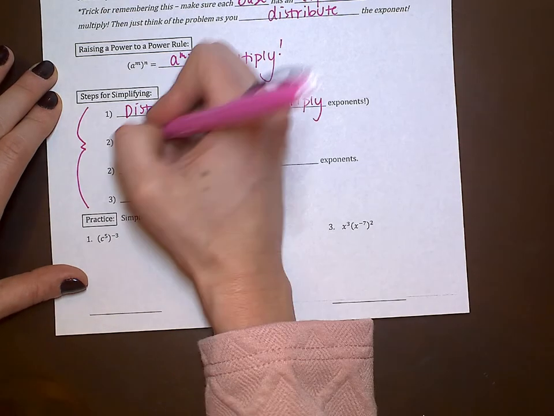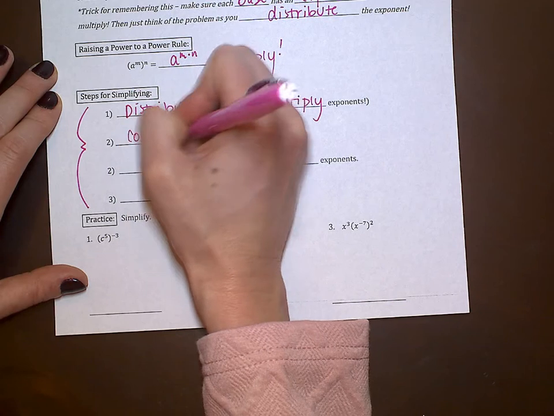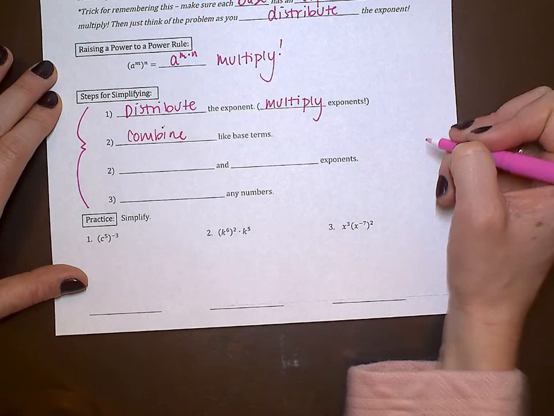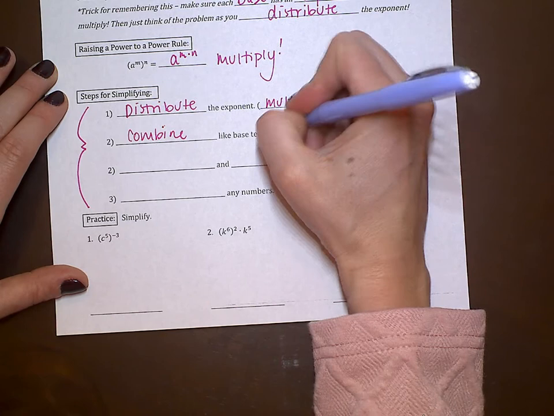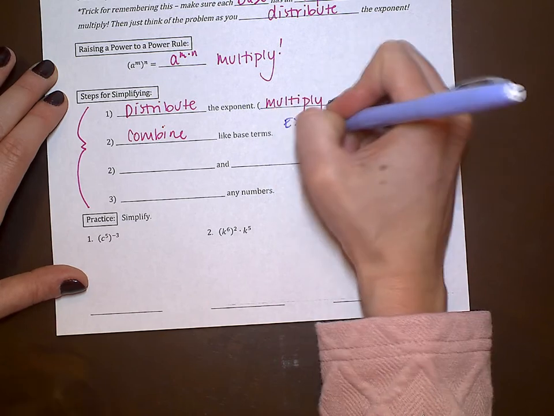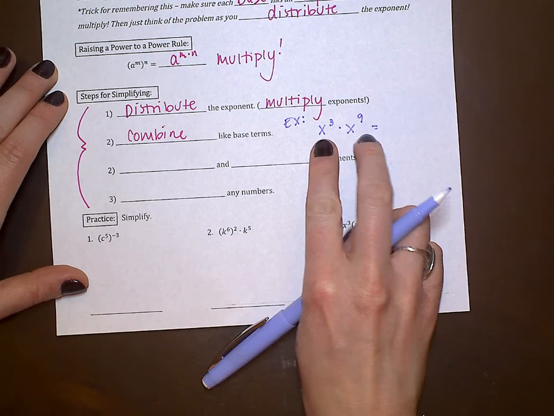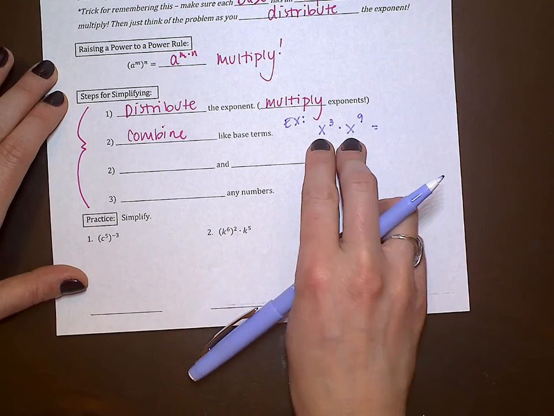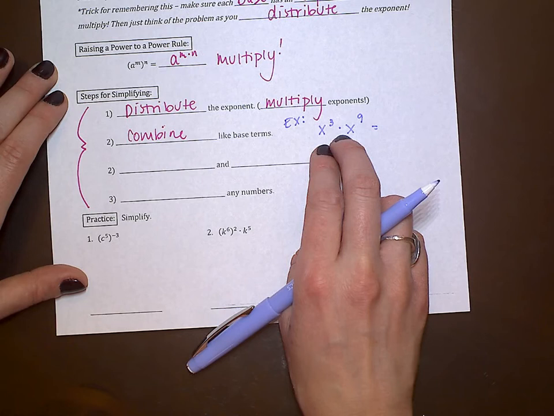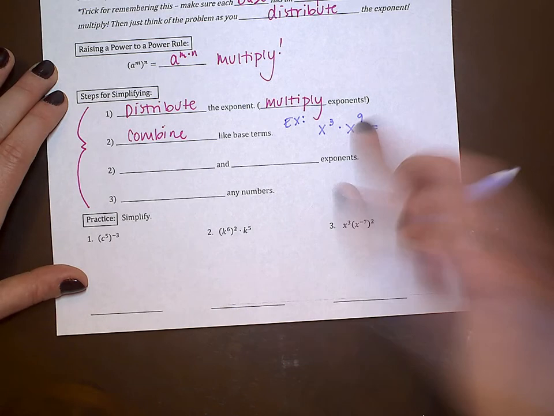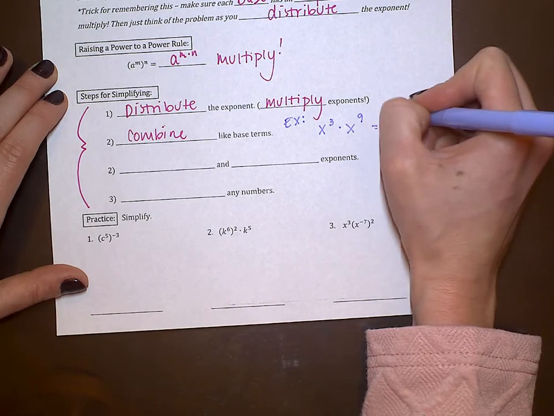After that, you want to look to see if you can combine any base terms. And what I mean by that is, we'll give you an example. If you've got like x to the third and x to the ninth, so the bases are both x's, you could always put those together to simplify it. So in this case, I'd add the exponents, and that would be x to the 12th.